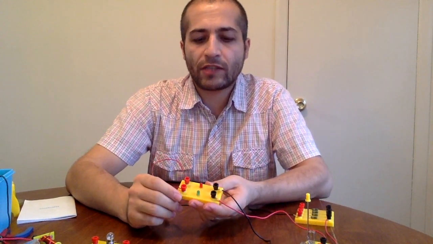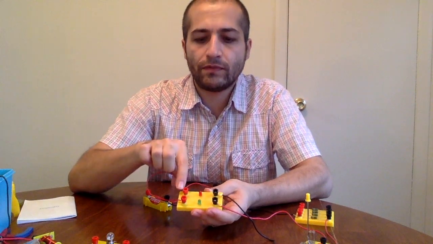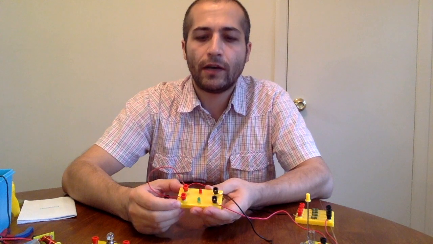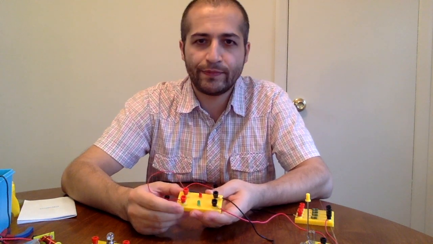Would you expect the same voltage drop, or would you find them different? If you find them different, which one would be larger? That's my question. You can post your answer in the comment line below.